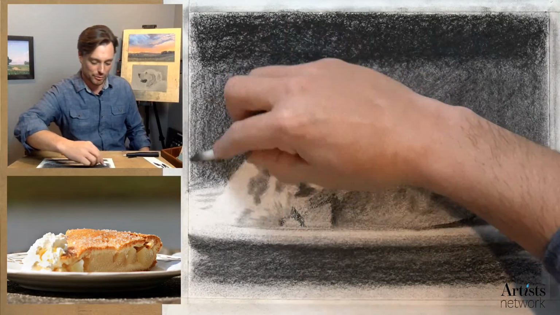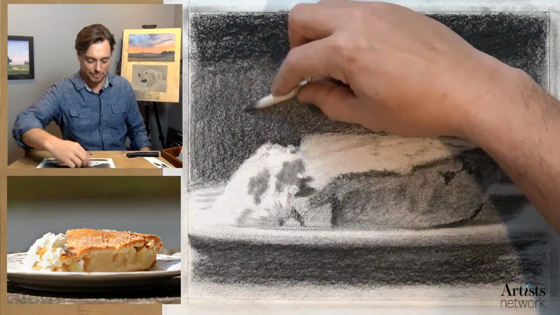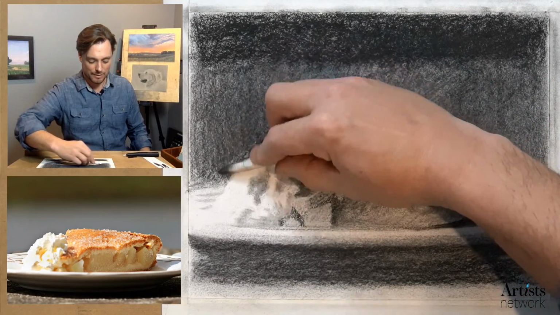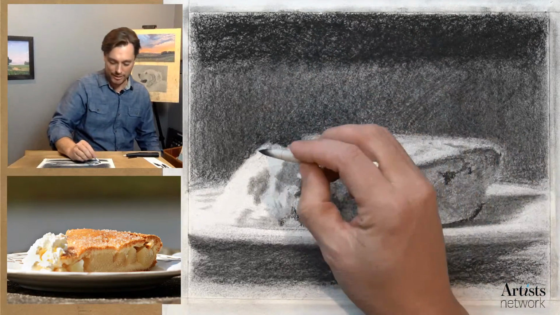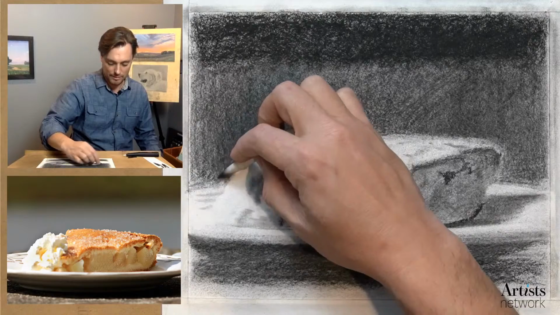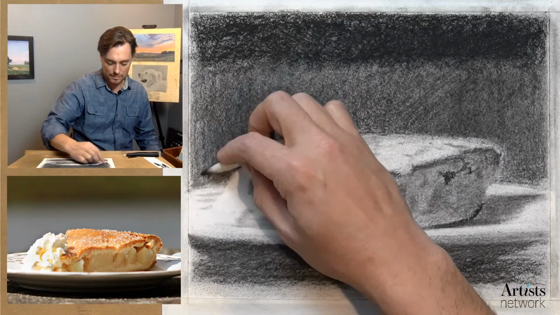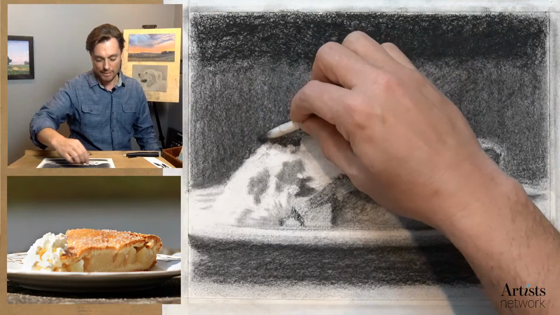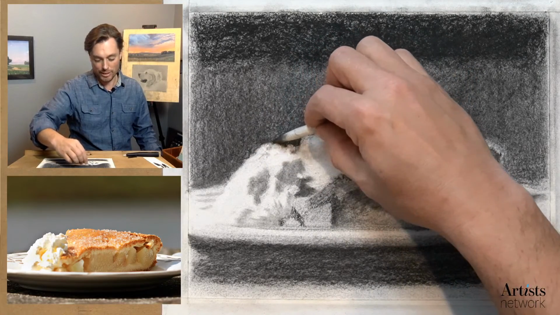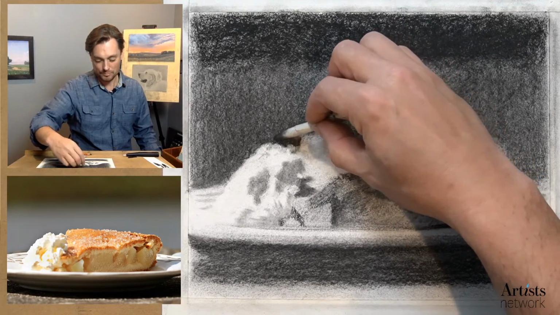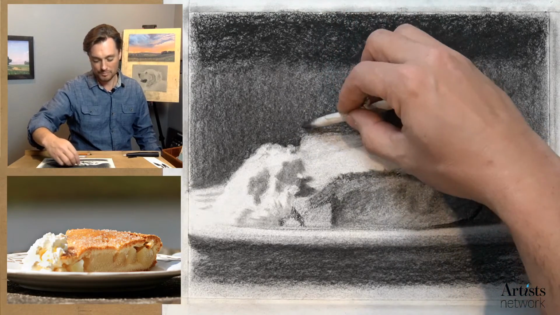So I'm moving to a spot that requires less of a cognitive load, and just smoothing out this area here. That way I can keep being productive with the drawing while also giving myself a breather.